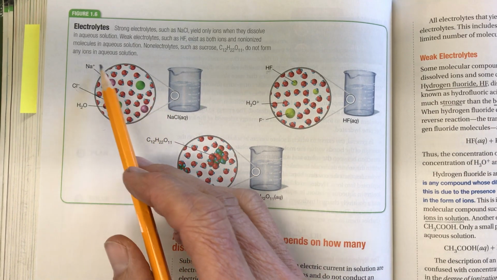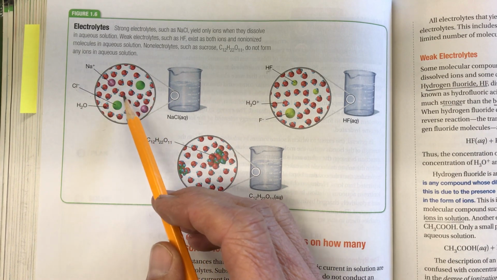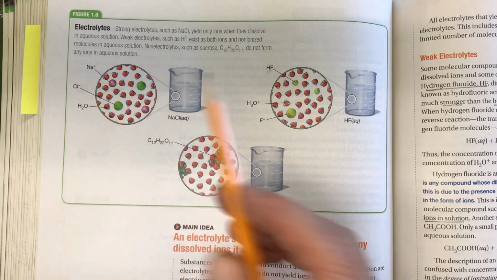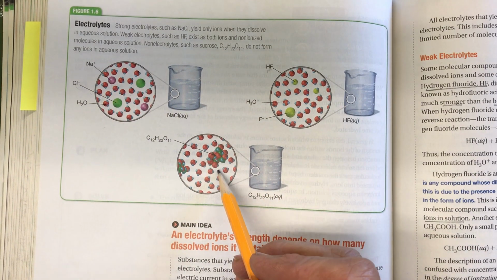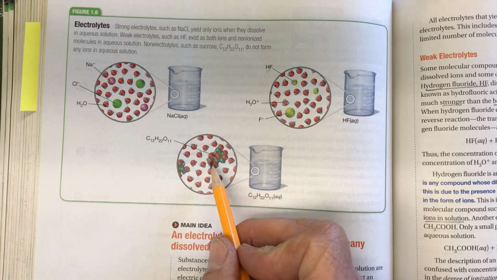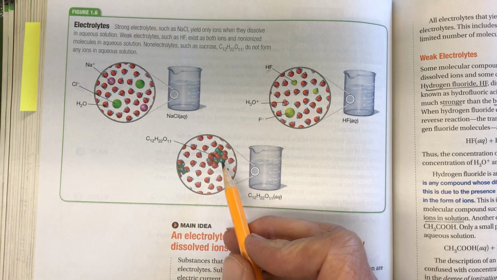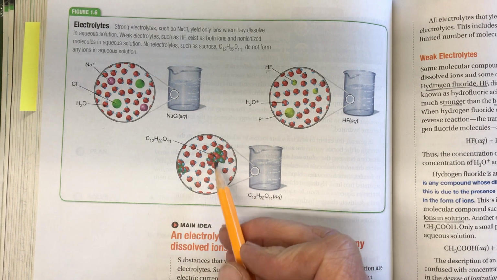So the more sodium and chloride that we have dissolved into the solution, the more there's going to be attraction of these particles, and the less likely it wants to evaporate. And you can see this even here with the sugar. Even though it's a non-electrolyte, these water molecules are very attracted to the sugar. They don't want to leave, so they're not going to want to evaporate.